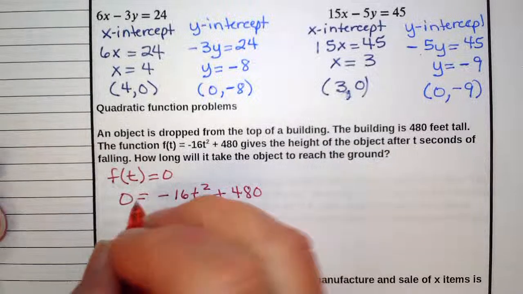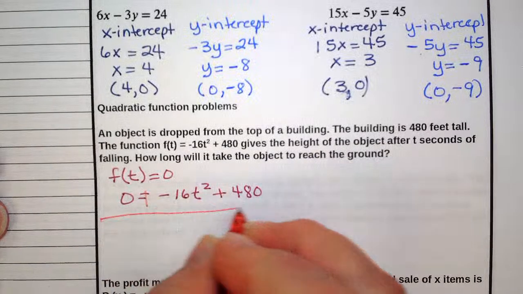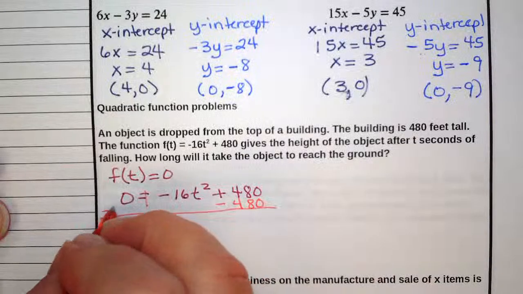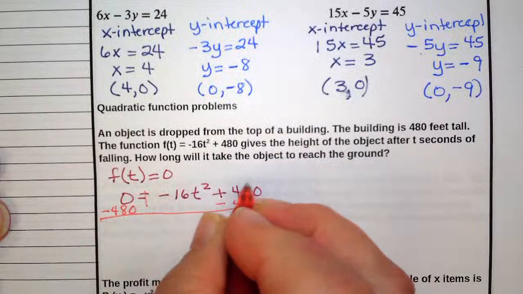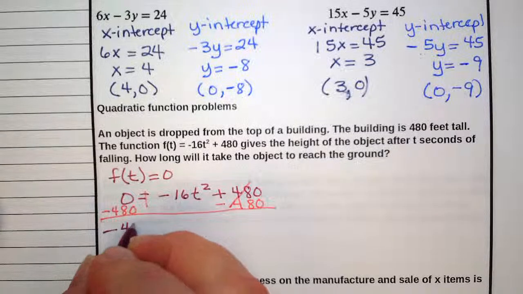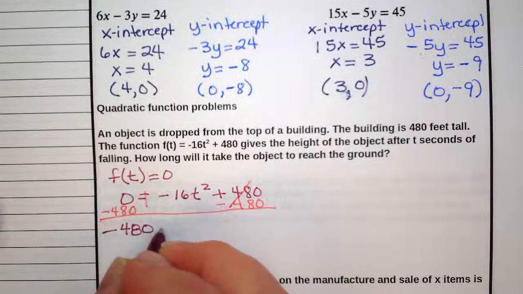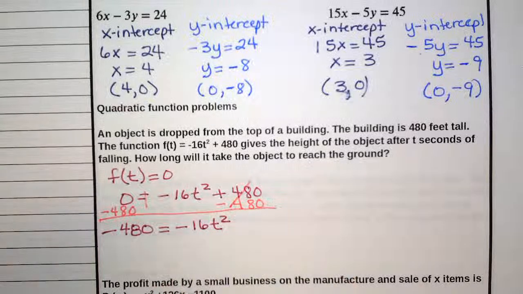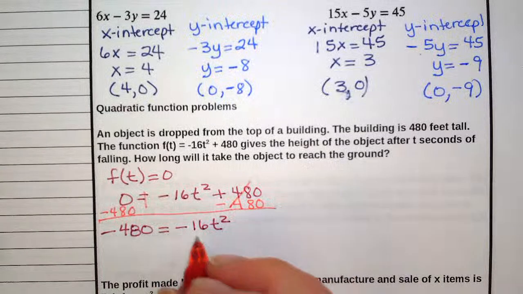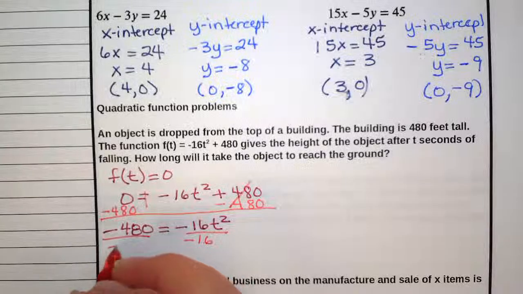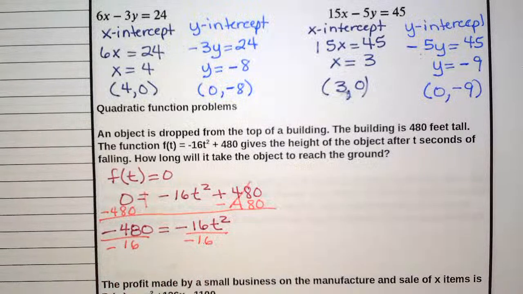First step, I'm going to subtract 480 from both sides. Negative 480 is equal to negative 16t squared. Divide by negative 16 on both sides. Negative divided by a negative is a positive.